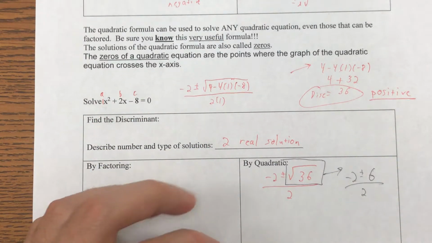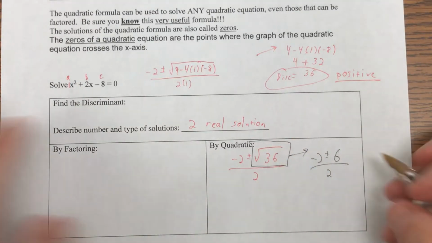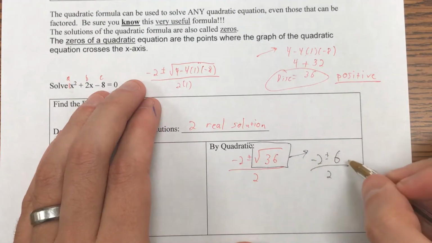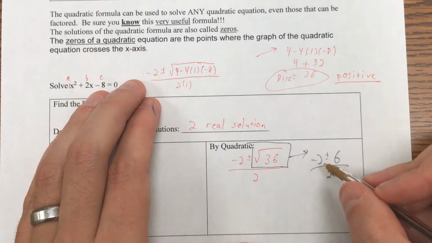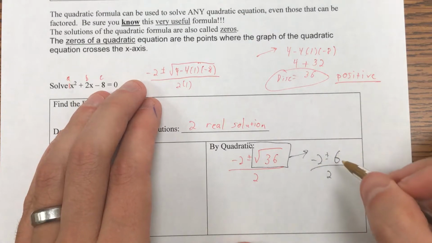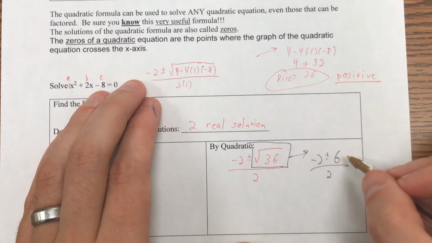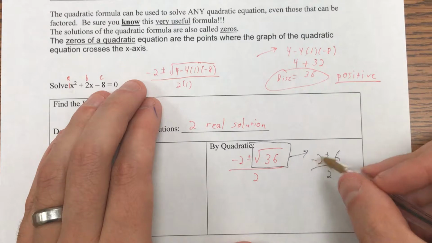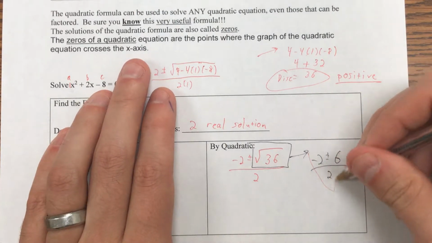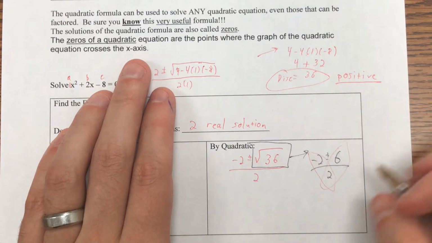Nothing funky. It's just 6. From here, you have 2 options. You can either split it up now and do negative 2 plus 6, get something and divide it by 2. Then do negative 2 minus 6, get what you get and divide it by 2. Or you can actually do the heart technique, which is to divide each of these by 2.